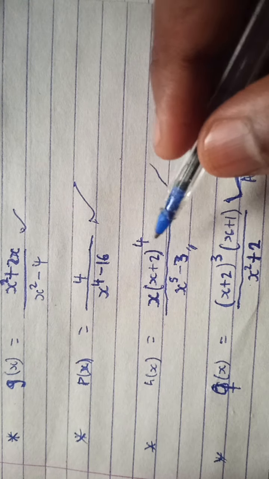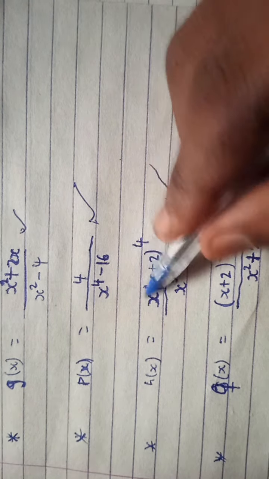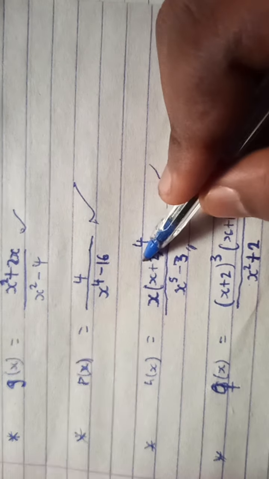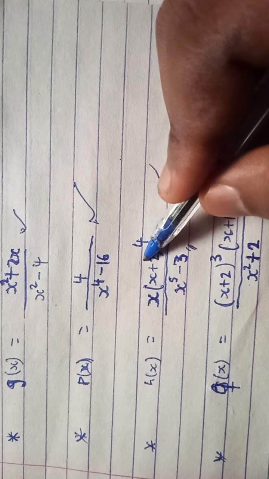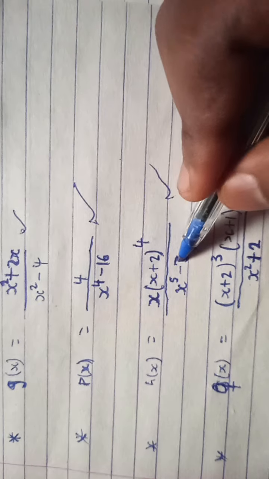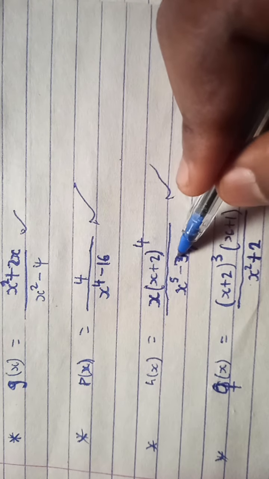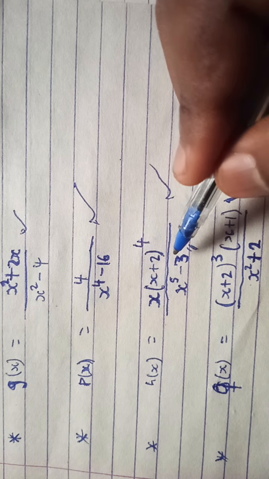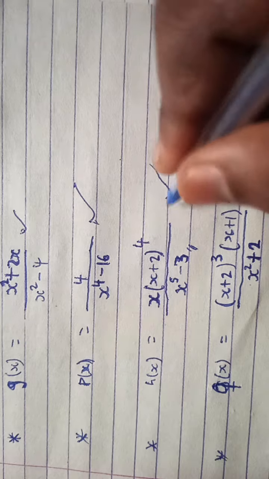That really comes when you are differentiating this particular numerator. You use the product and then the chain rule at the same time. Have you seen that, guys? And then this one, it doesn't need any of the rules. You can use your basic approach to differentiate it. So I give it to you as an assignment.